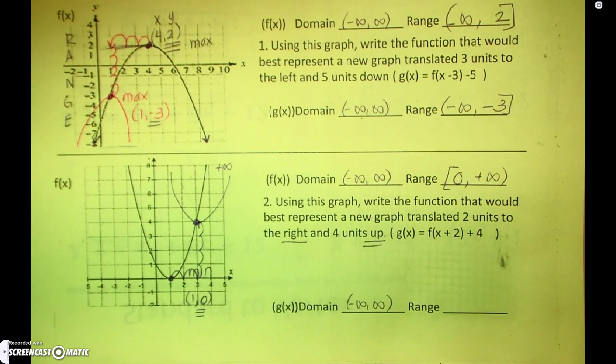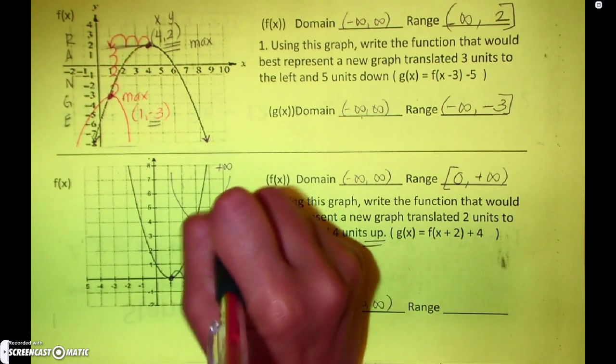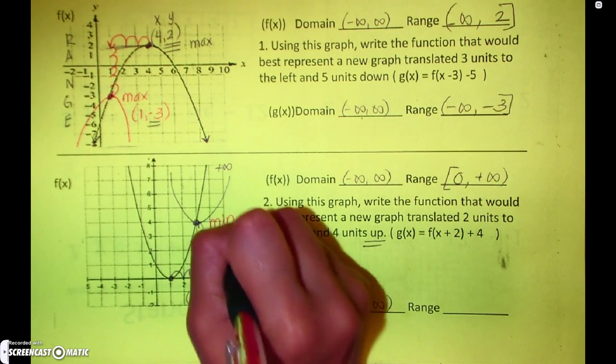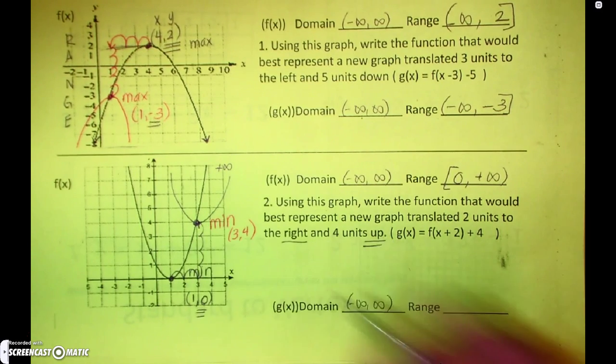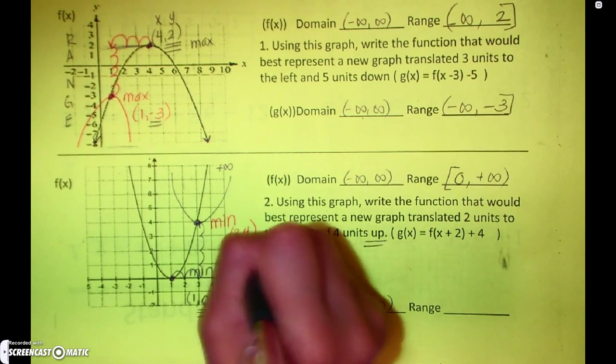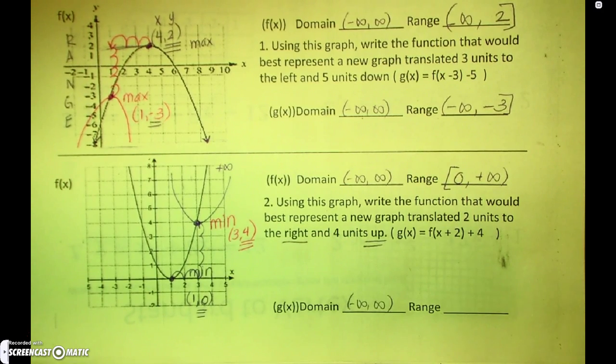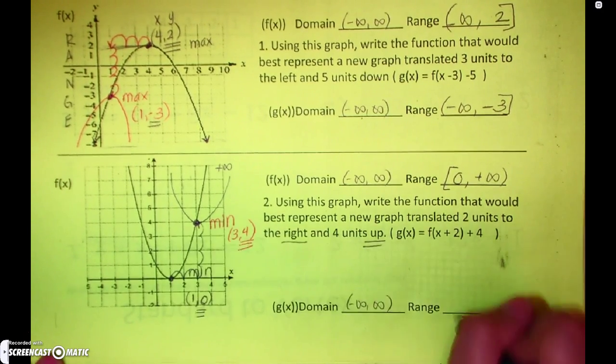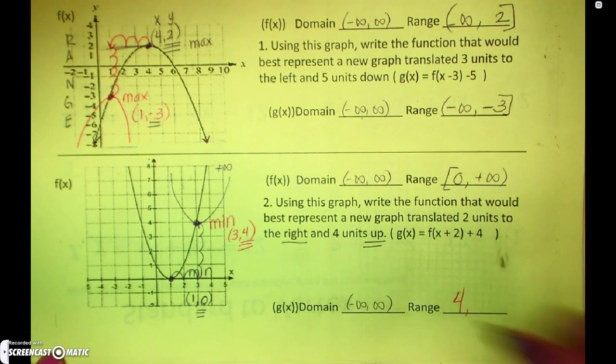The vertex has been moved to the right and then up. So your range for this function has to do with your minimum. Your minimum is at 3, 4. Your range always has to do with your y-coordinates. This is your lowest point, so it's going to go first. 4, and then how high does it go? Towards positive infinity.